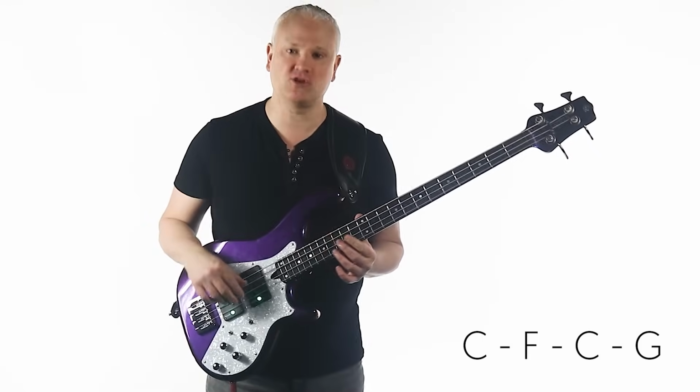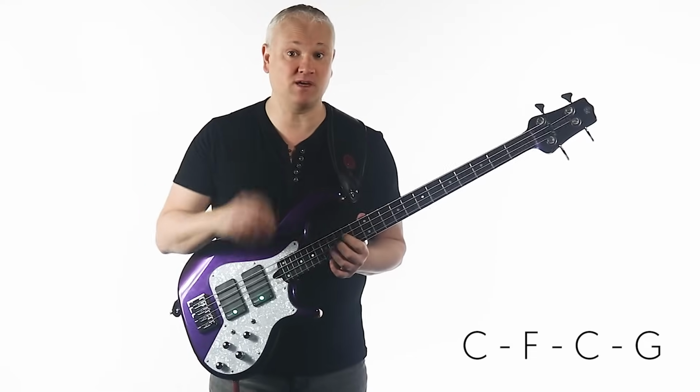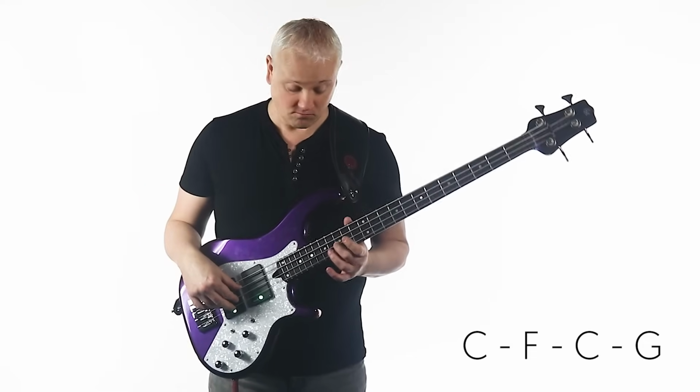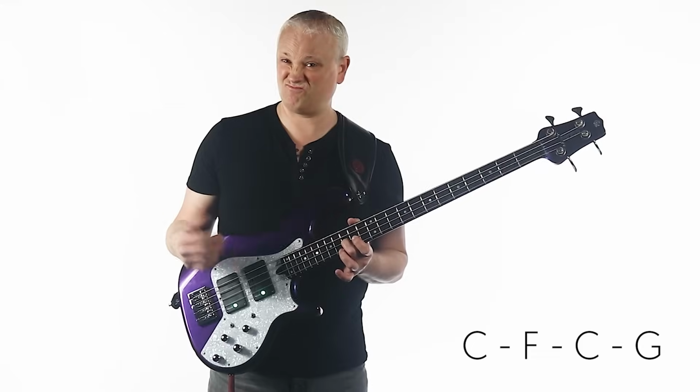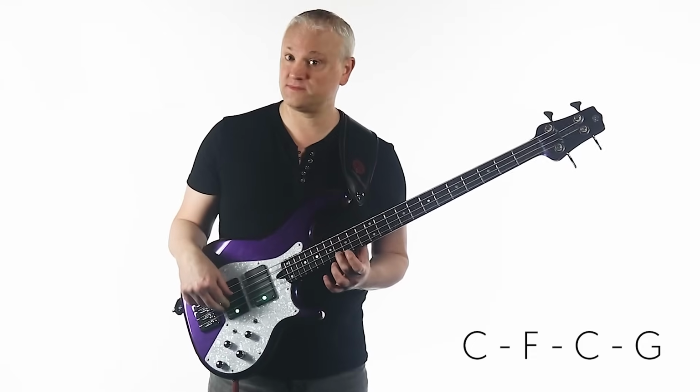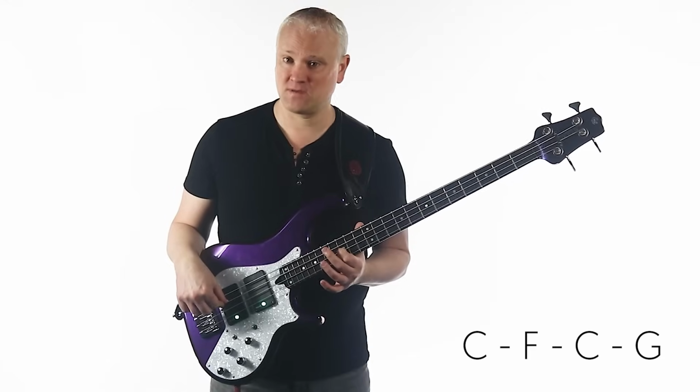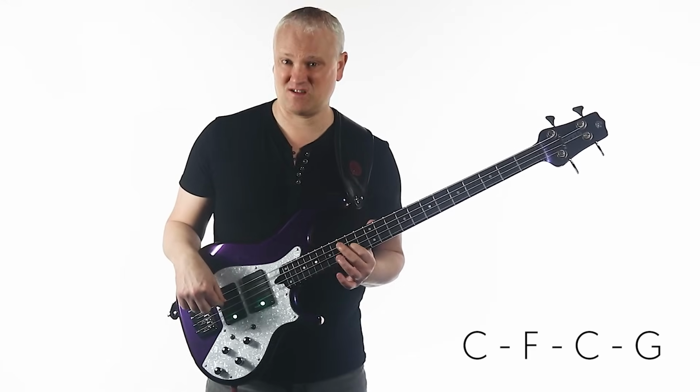These notes are not in those chords, but they are within the key of C major. So again, here's that 4th over the C, the F. Again. Now that's the 6th over the G.